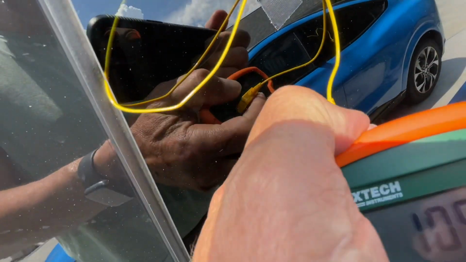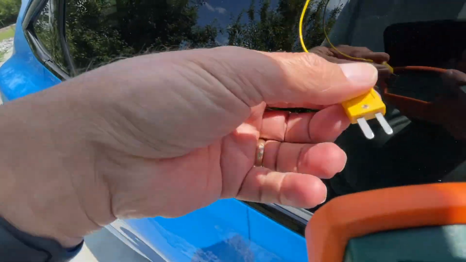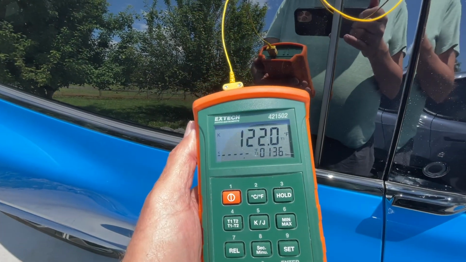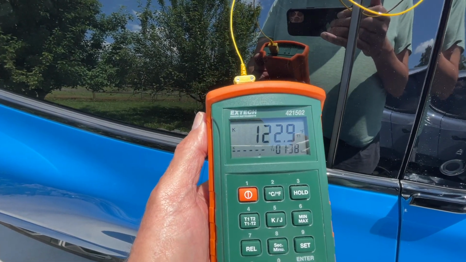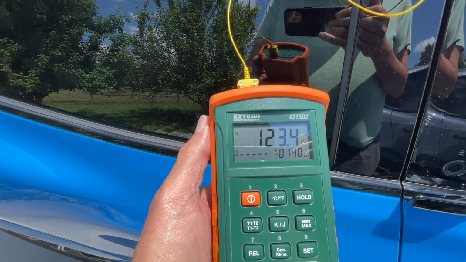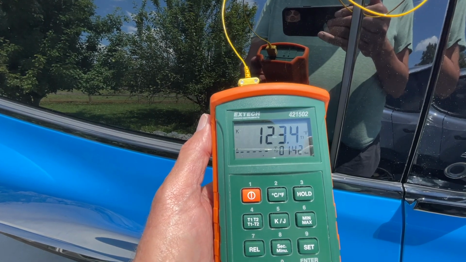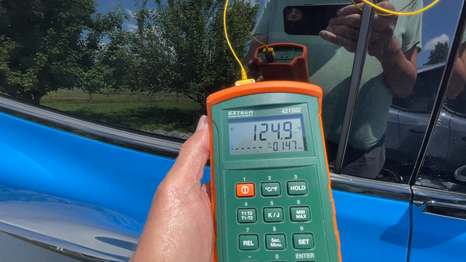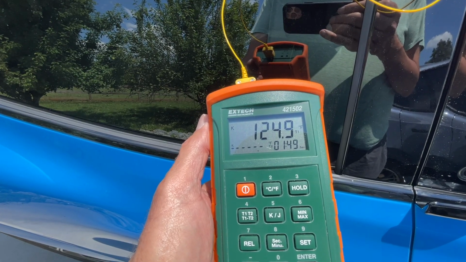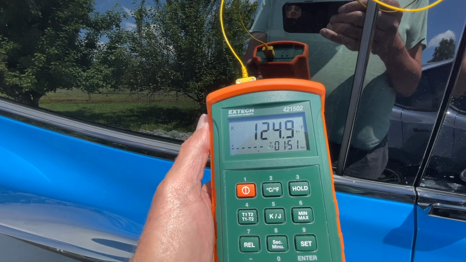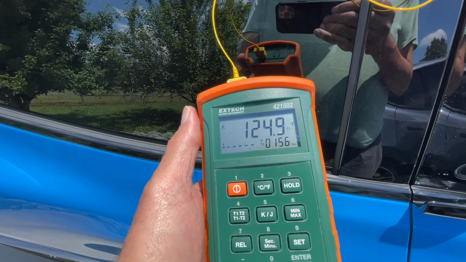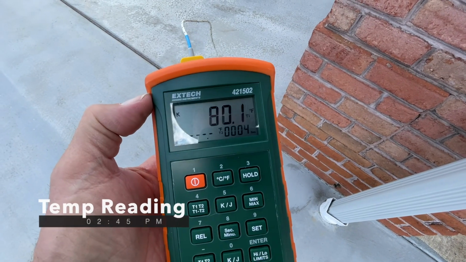Okay, stabilized at 105.4. Okay, we'll have a look at the Mach E. Looks like the Mach E is stabilized at 124.9.